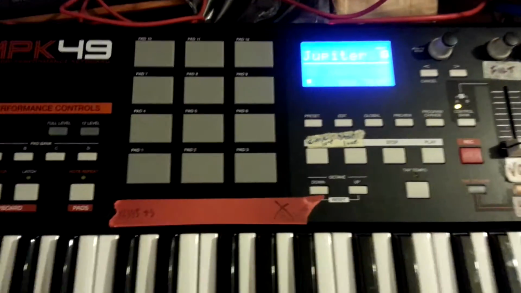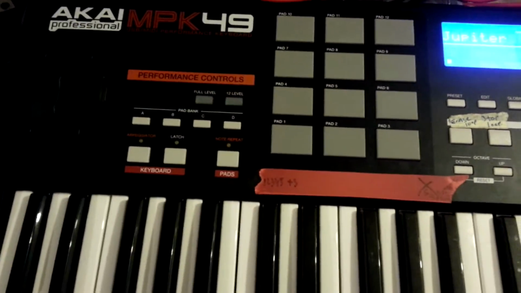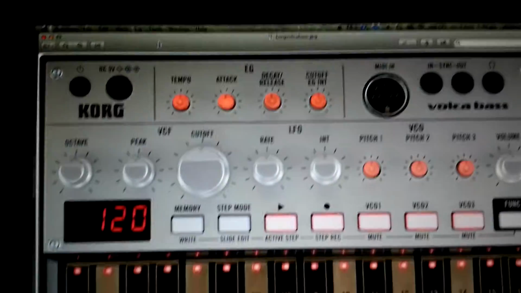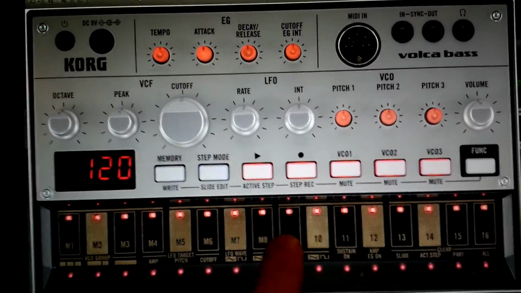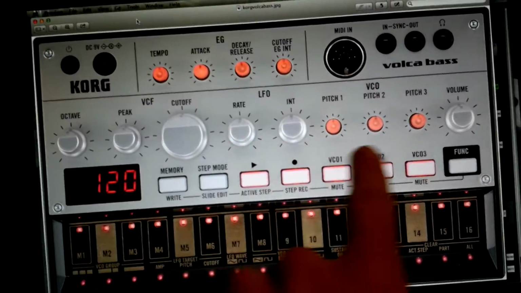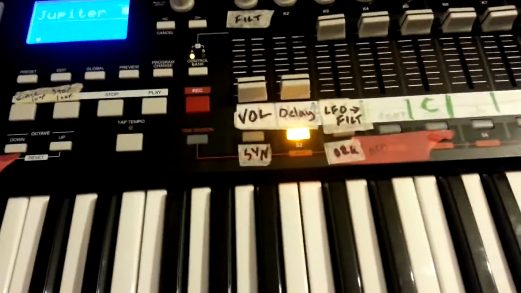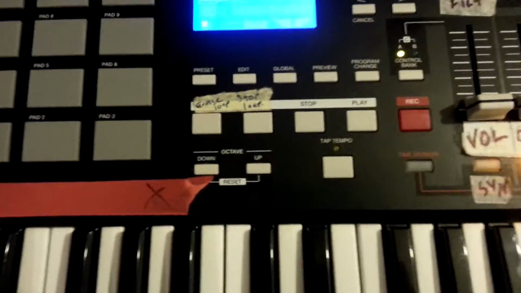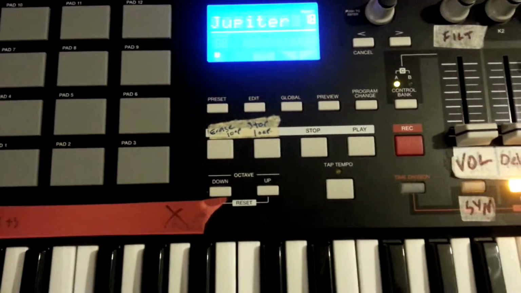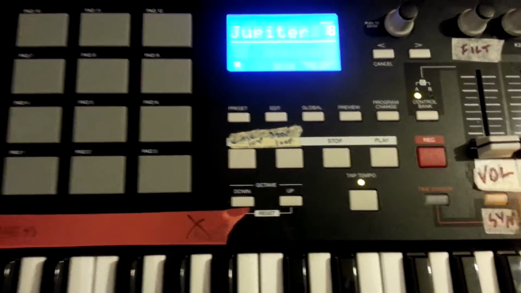Hi everybody, I've had a few requests to do a video on how to map the AKAI MPK series keyboards to the KORG Volca Bass, how to assign anything to these functions on the KORG. Now I don't have my KORG Volca with me, unfortunately I've lent it out, but I can do this tutorial without the keyboard. It's just going to be no sound.